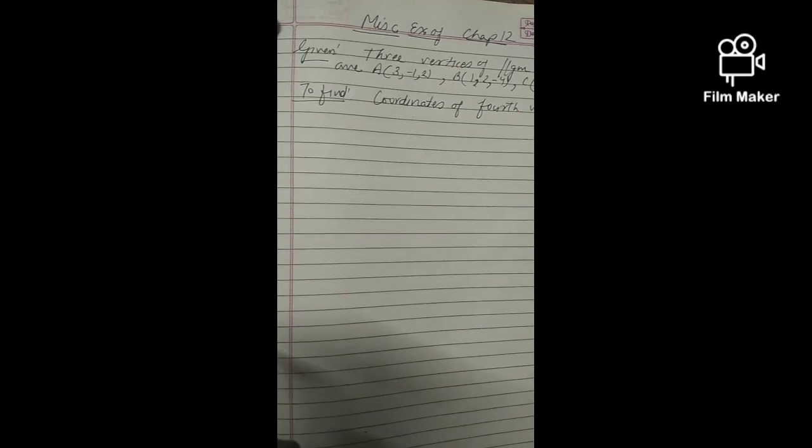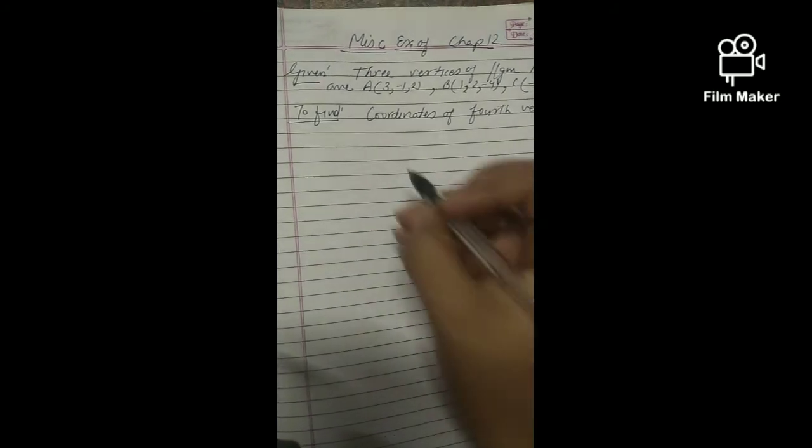Good morning, class. Today we are going to complete our chapter Introduction to Three-Dimensional Geometry, and here we will discuss the miscellaneous exercise. Okay, the first sum is: we are given the three vertices of parallelogram ABCD and we have to find the coordinates of the fourth vertex.